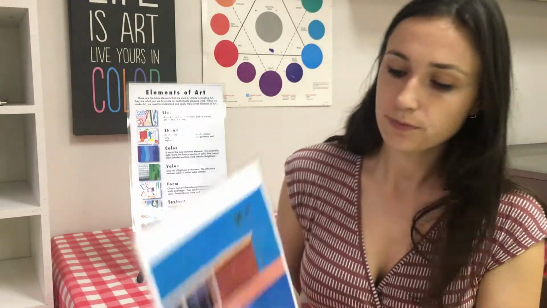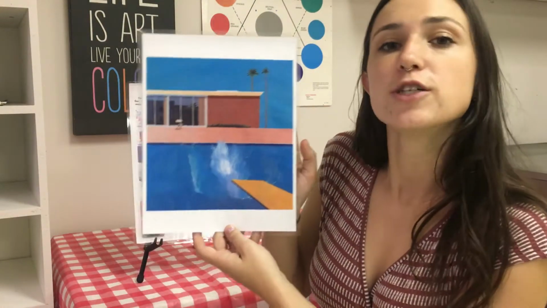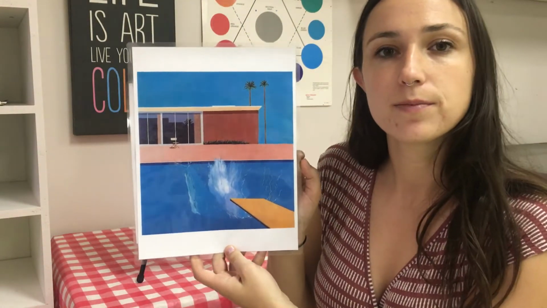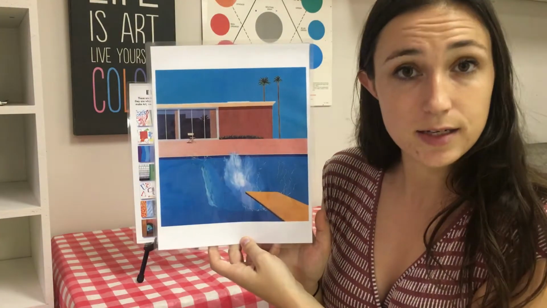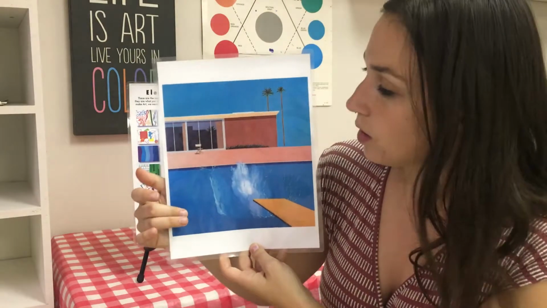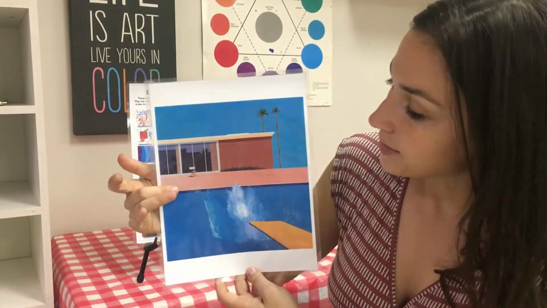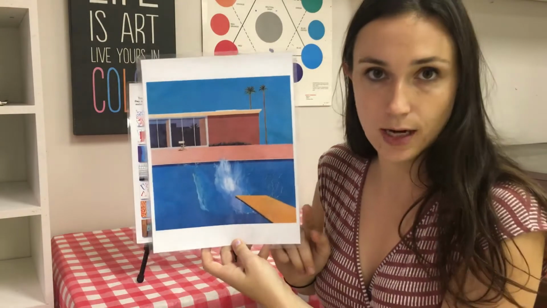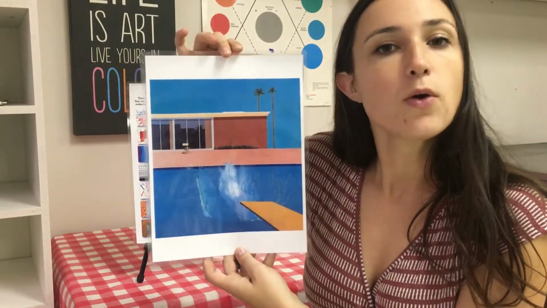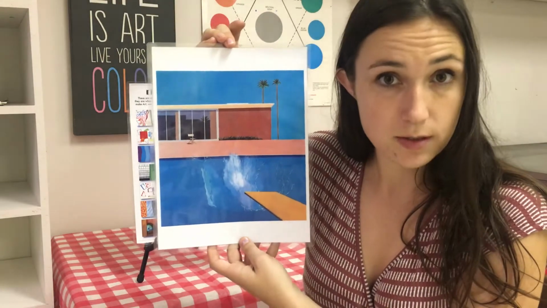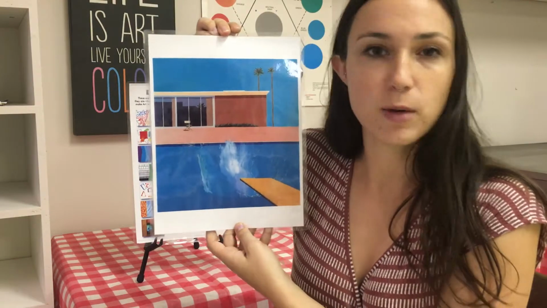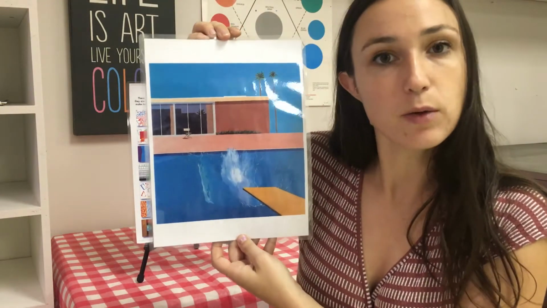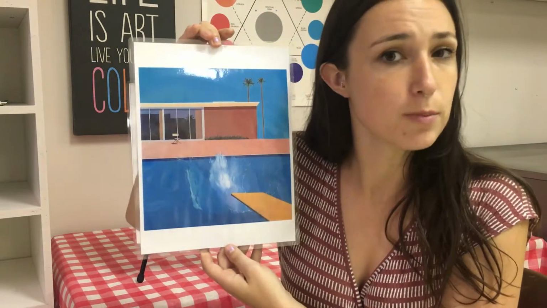Let's take a look at how artists use shape in their work. Our first image is by artist David Hockney. When you look at this painting, what you can see is that he is representing a pool with a house and a deck, and down here is a diving board. But notice how nondescript David Hockney's shapes are. They're very broad and do not have very much detail in them, but you know exactly what you are looking at because of how carefully he placed his shapes.